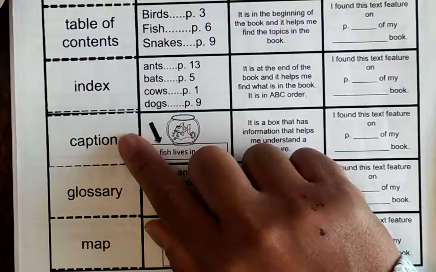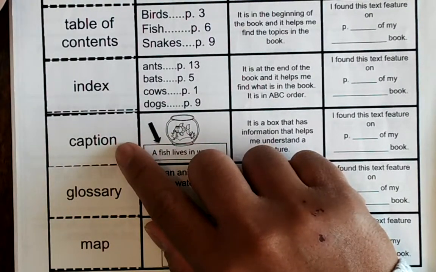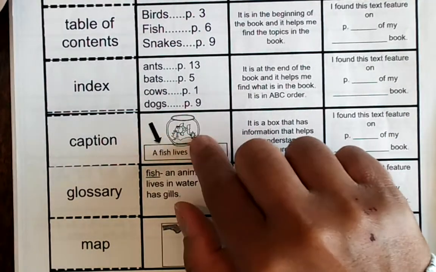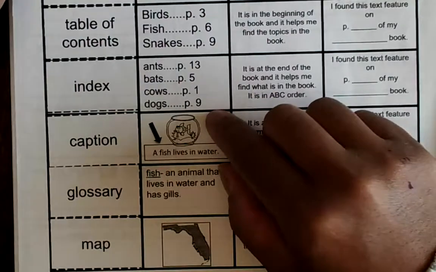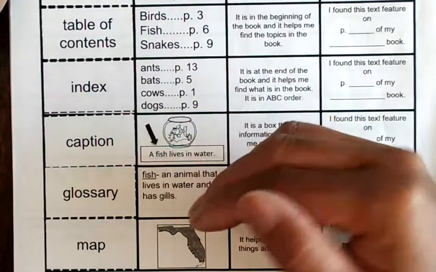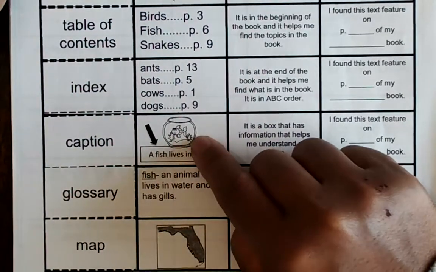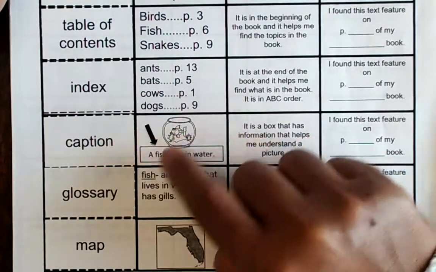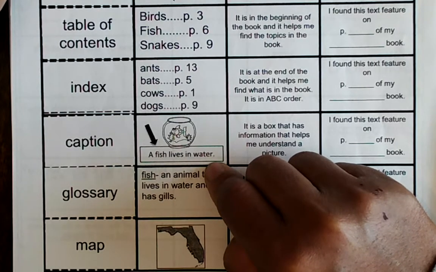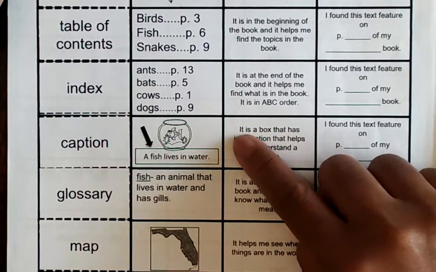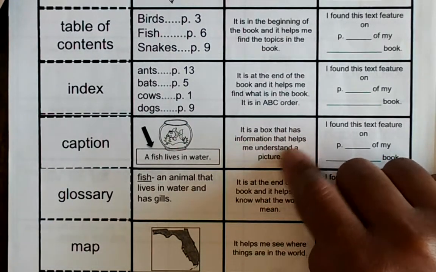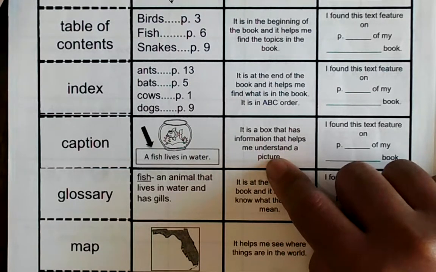The caption. Caption, again, another nonfiction text feature. So it usually shows a picture in a nonfiction book, and right under the picture there's a caption, and usually that caption is describing what is in the picture. So here in the example we see a picture of a fish. A fish lives in water. That is the caption. It's describing basically what the picture is. And here it says it is a box that has information that helps me understand a picture.